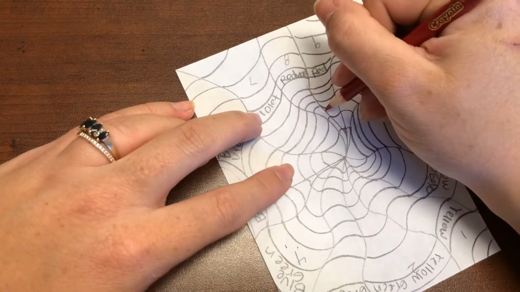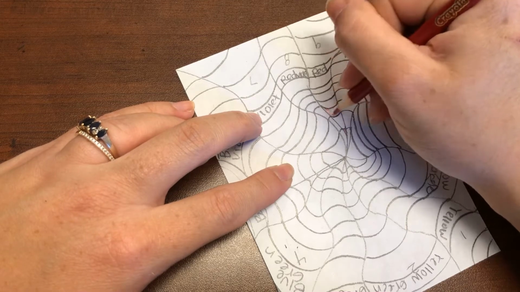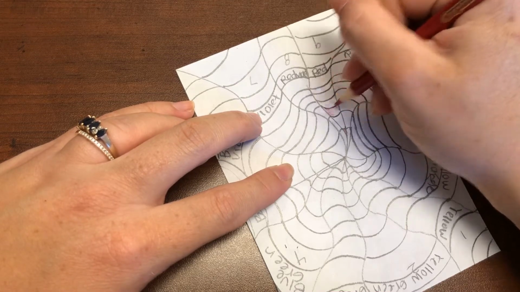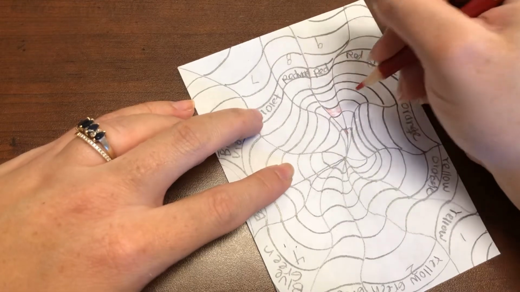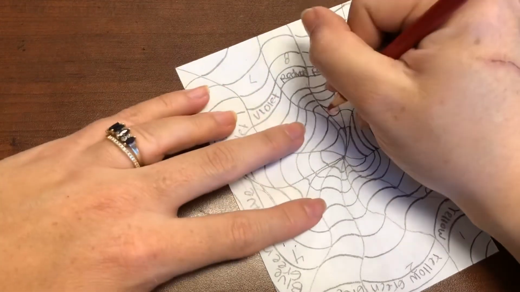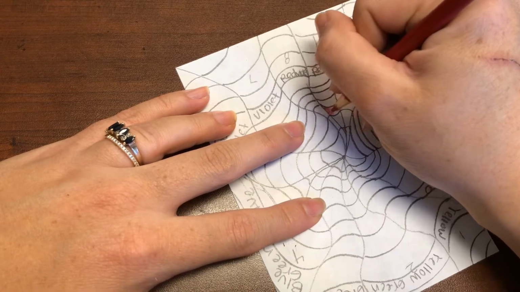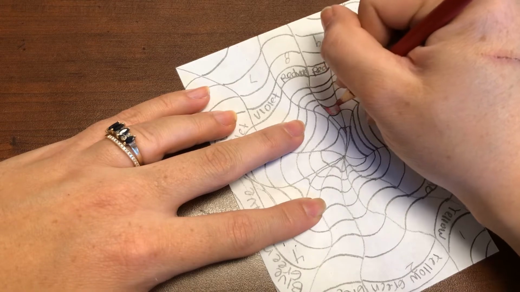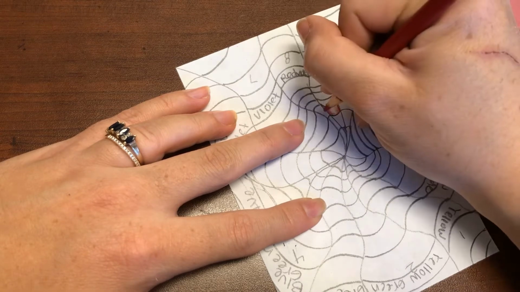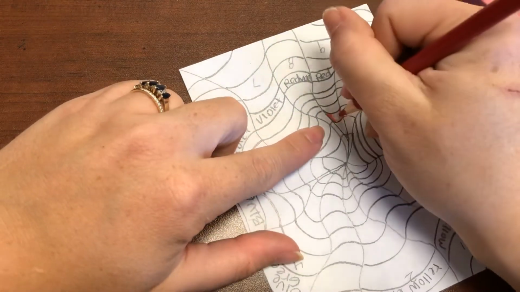But what you want to do is have your lines curve with your box. You really want to have that consistent value that we talked about with the cylinders, okay? And you want to have a consistent highlight, mid-tone, and then a really strong shadow as well.